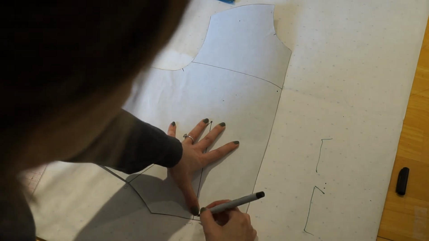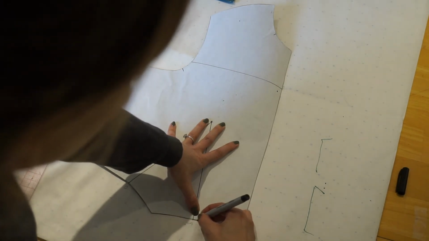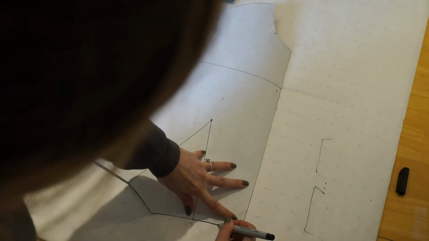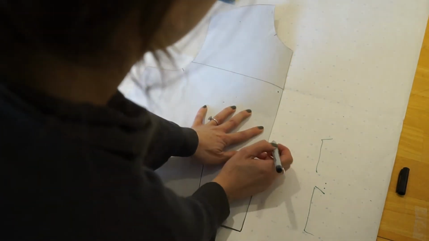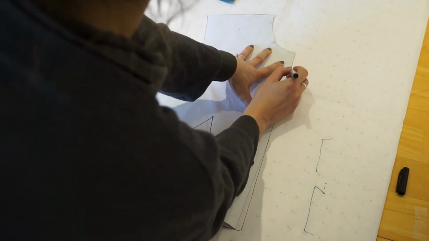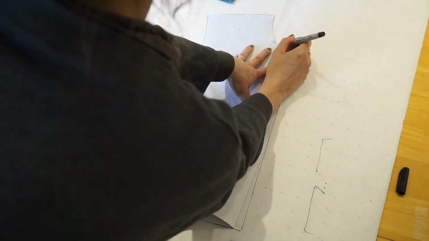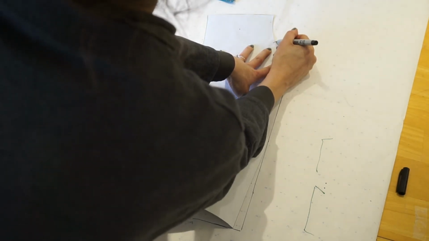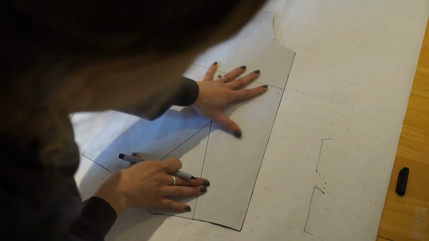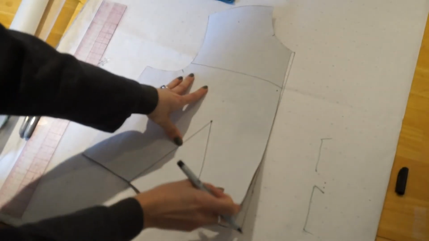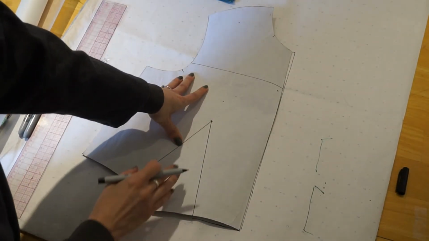For example, this dart leg is closest to my center front, so I'm tracing around my block, taking it up the center front. I'm just going to take it up to where the mid-neck point is, where that new dart leg is. Okay, so if I move that, I've only partially traced my pattern.